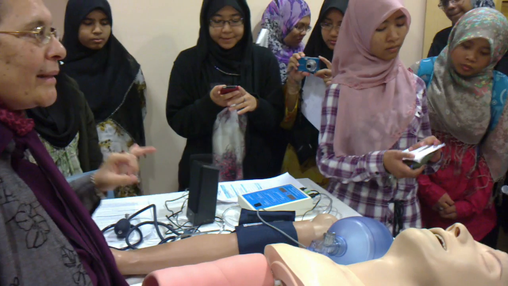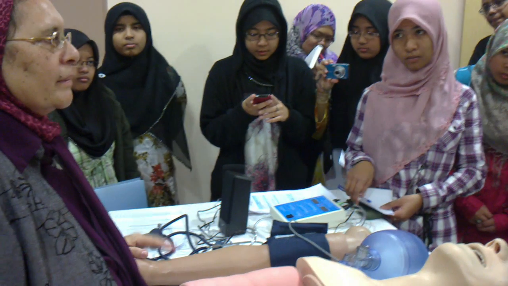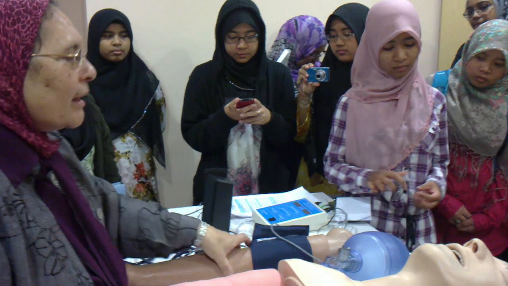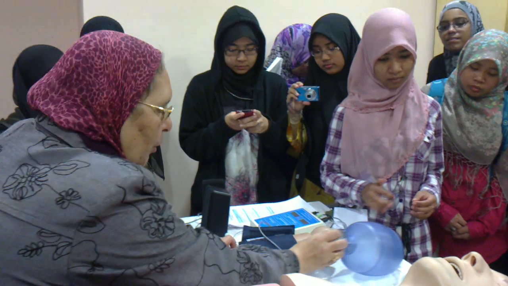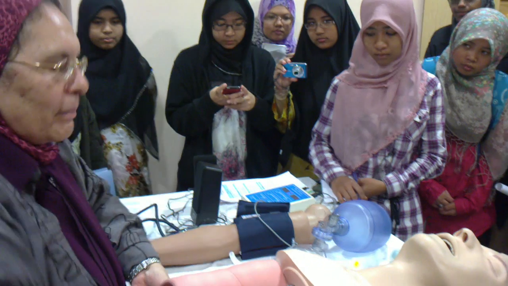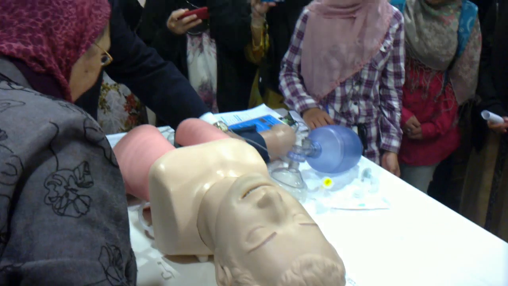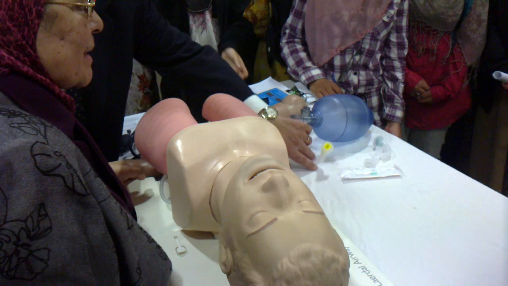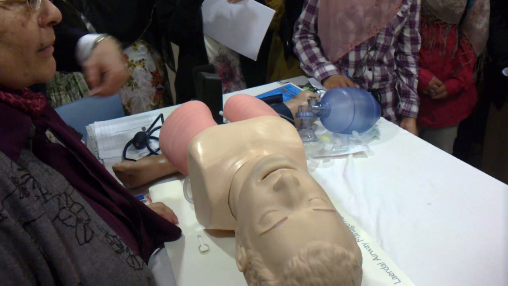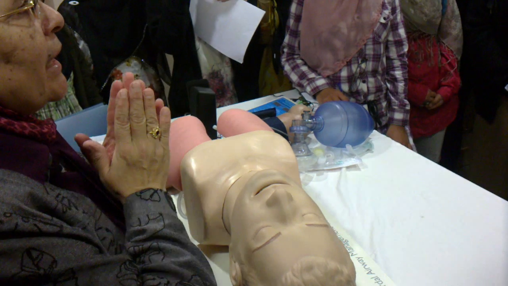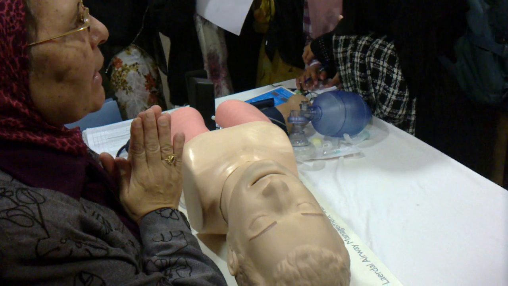Perform head tilt chin lift, for example. In head tilt chin lift, you have to be by the side of the mannequin. Okay? You have to be by the side of the mannequin. And the steps, you have the learning guide. All of you have the learning guide?